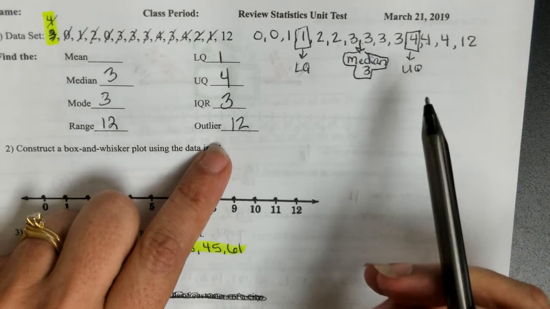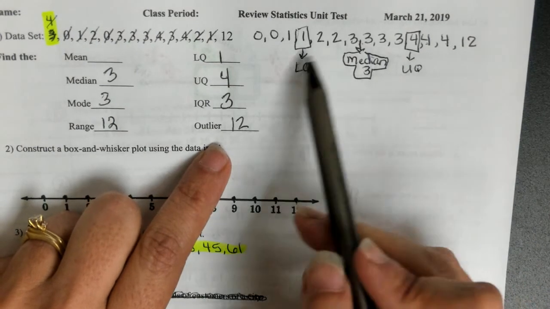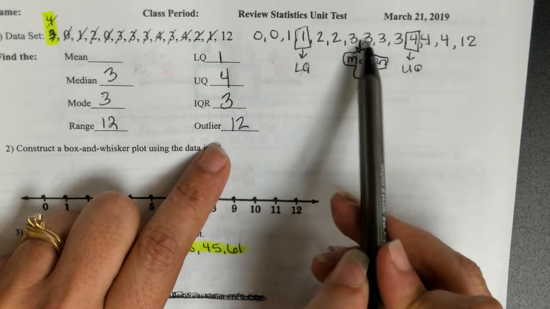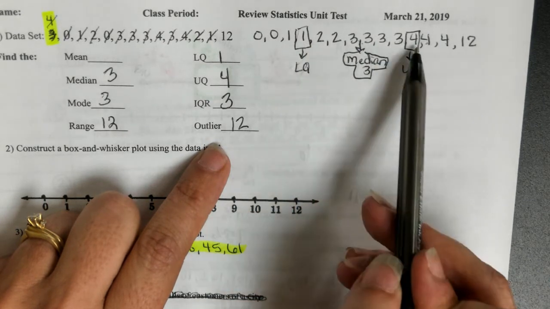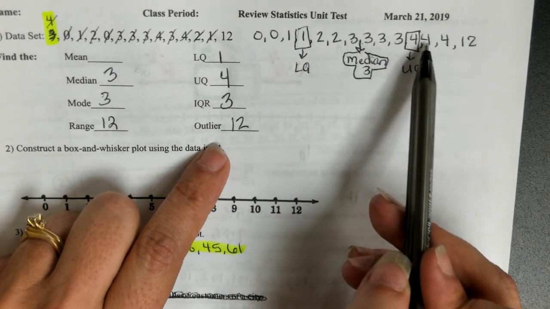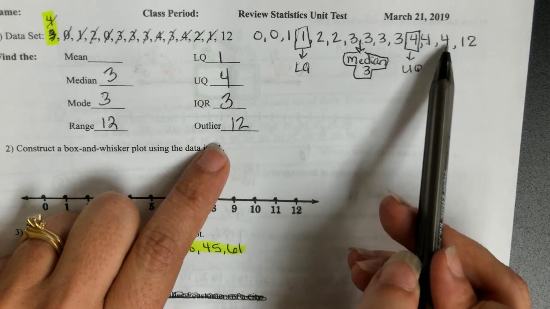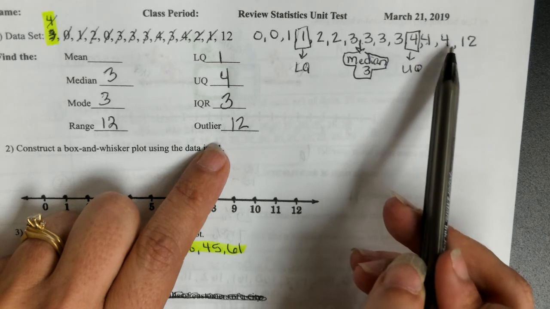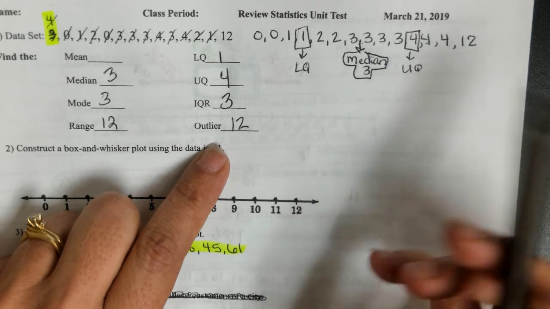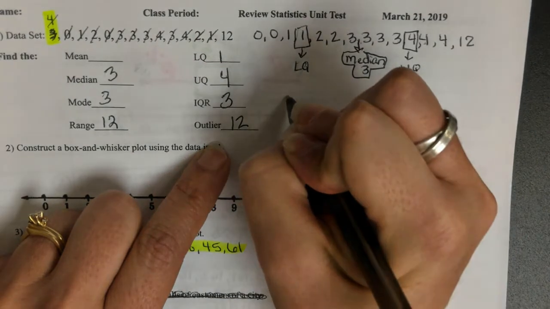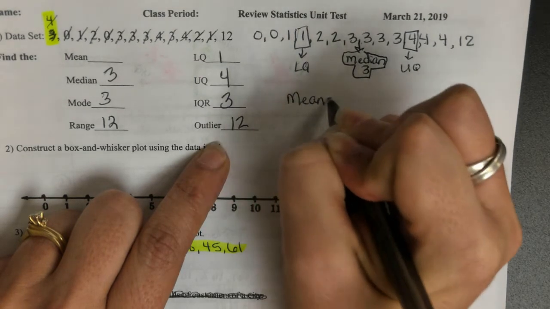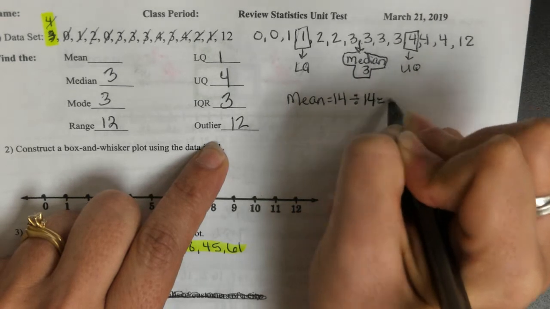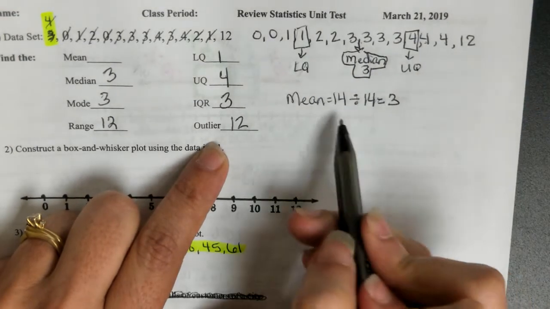Okay. Now, mean. Teachers are mean. We add up all your grades and divide. So, okay, and it was 42, I think. Yeah, divided by 14, and it equals 3. I just want to kind of show the math.